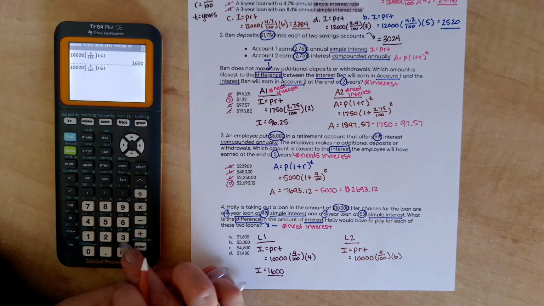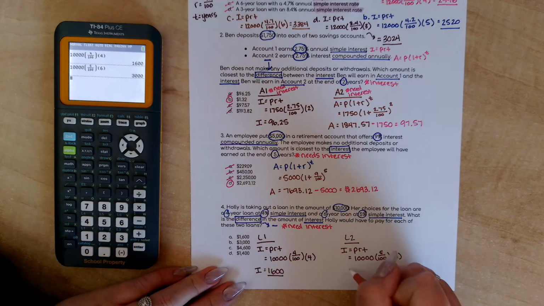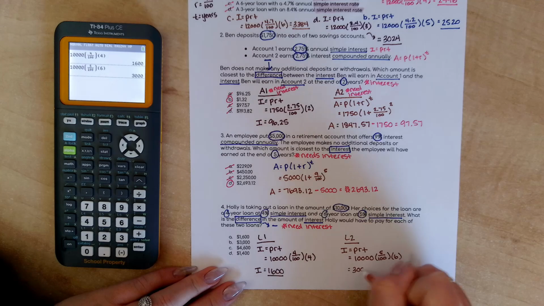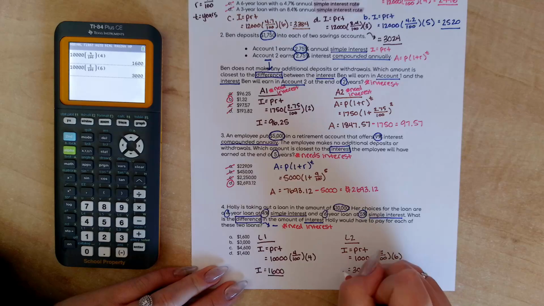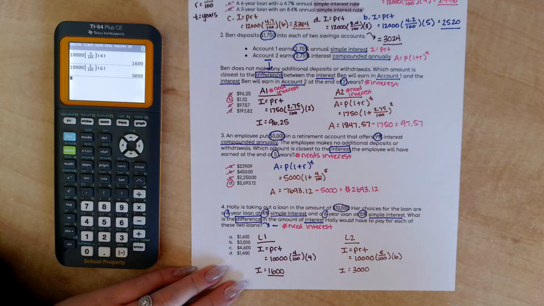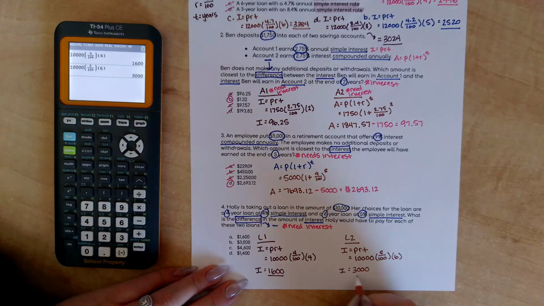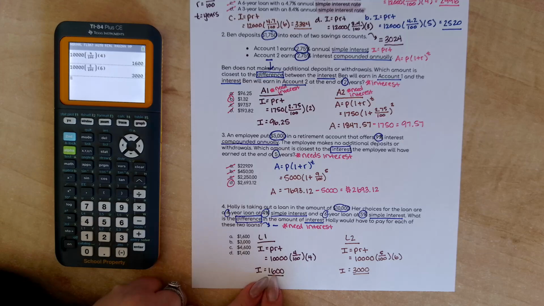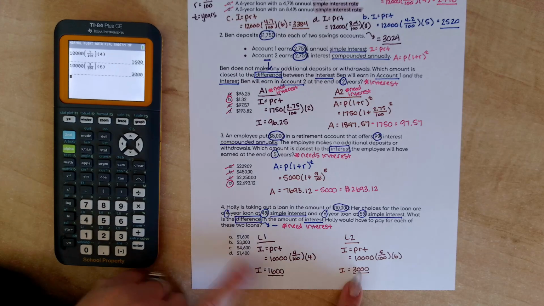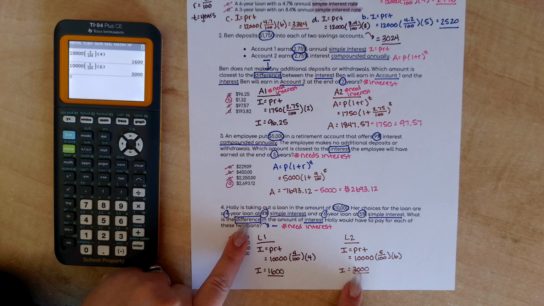Okay? So now I've compared, they look the same, and I get 3,000. So now identifying what that 3,000 stands for, simple interest solves for interest, but let's say we can't remember that. 3,000 is less than 10,000, making that my interest amount. Question 1's interest. Okay, I see 1,600 here. I see 3,000 here, but don't forget, they want to know the difference.